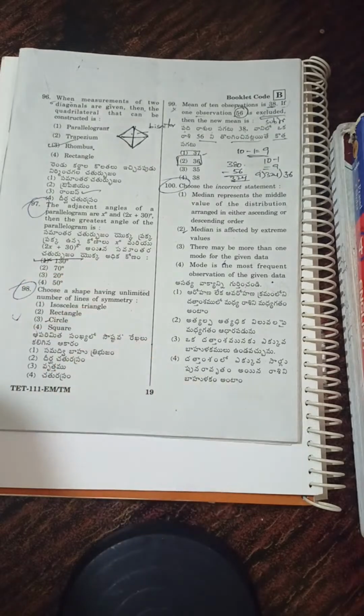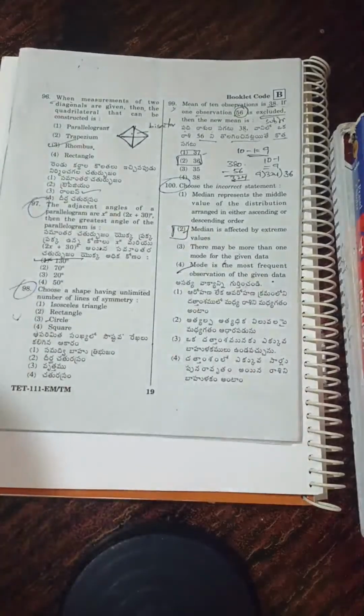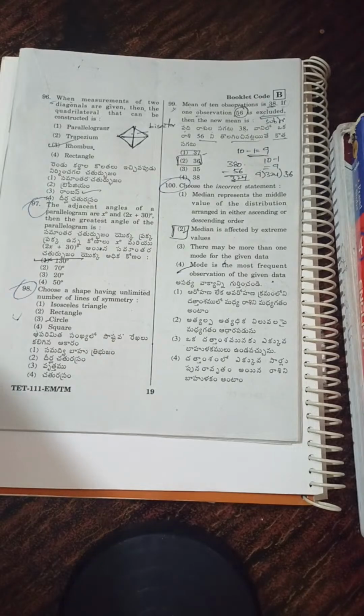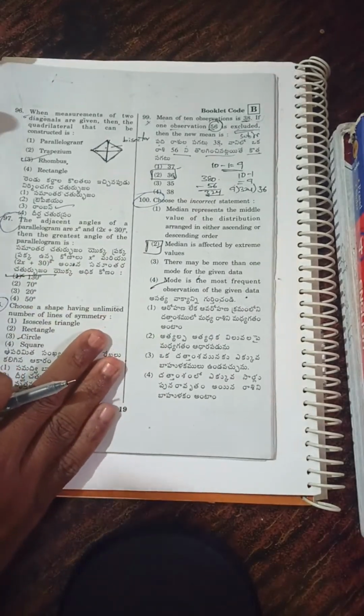The answer is median is affected by extreme values. Why? Because median is not significantly affected by extremes, unlike the mean which is sensitive to outliers. So sometimes the median may be affected by the extreme values.